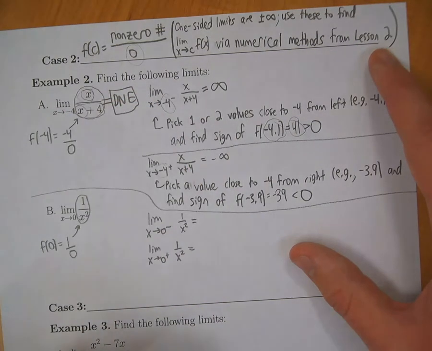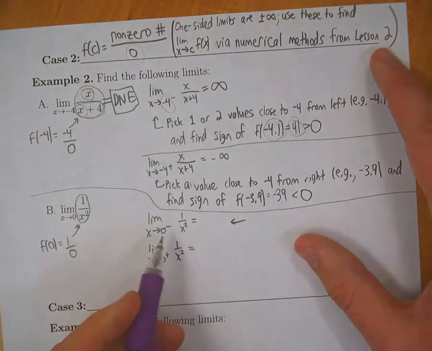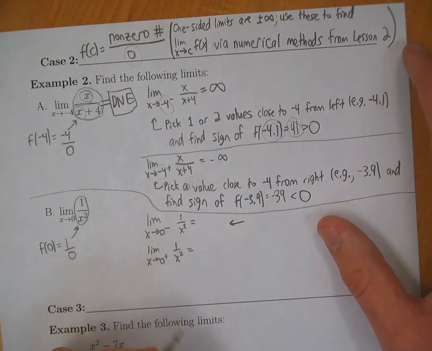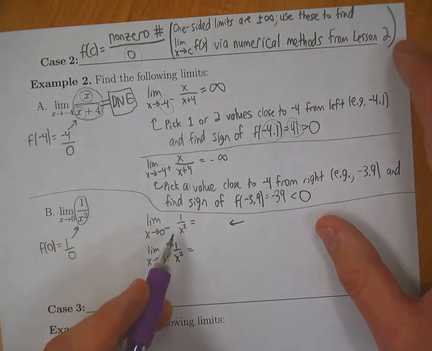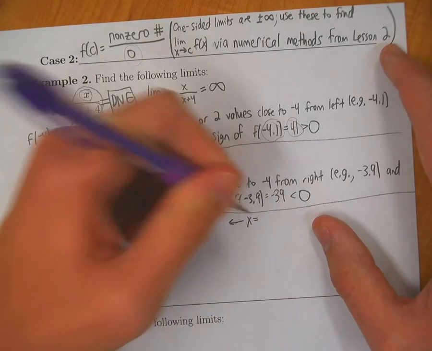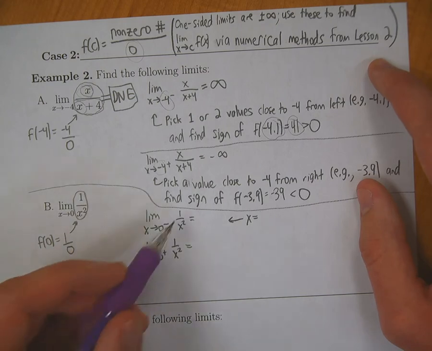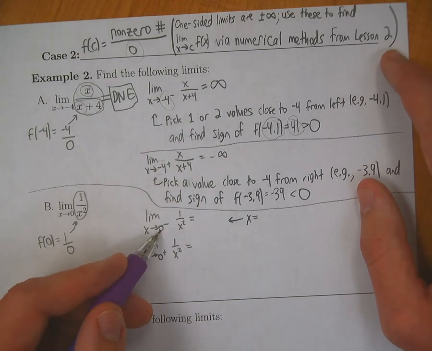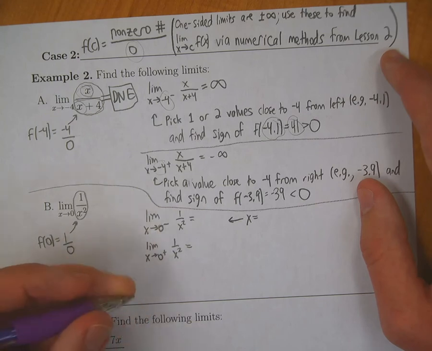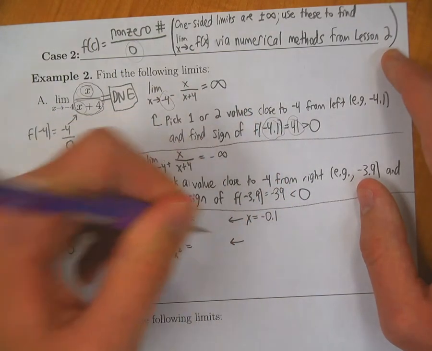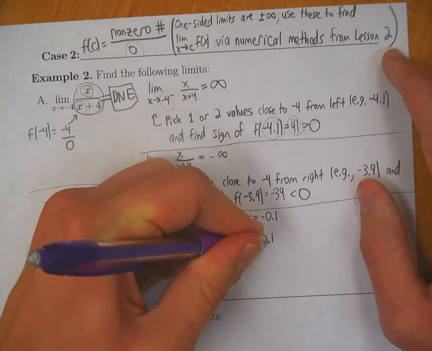Okay. So in this case, let's do the same thing that we did in the last part and pick two values close to 0 from the left and right that will help us give us the sign. So for the left side limit, what value of x that's slightly less than 0 would you want to pick here? Okay, negative 0.1. And then by similar reasoning, let's use x equals positive 0.1 for the right side limit.